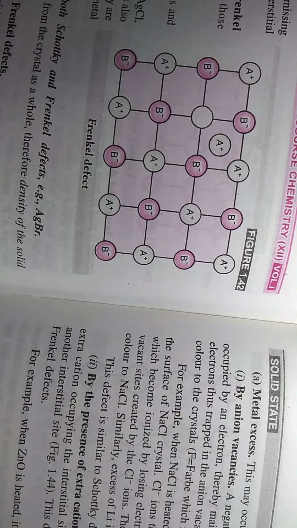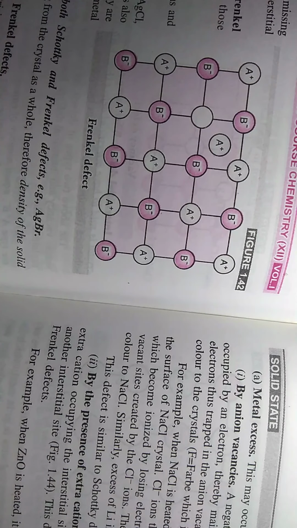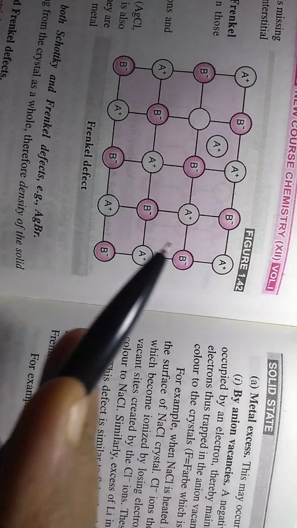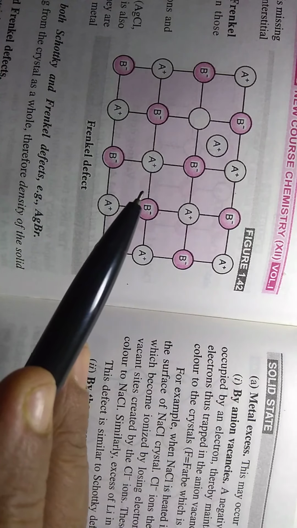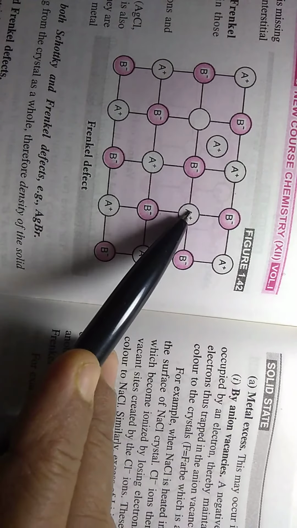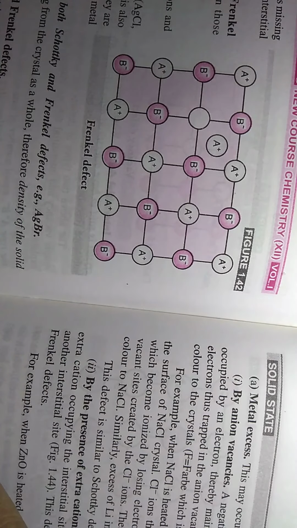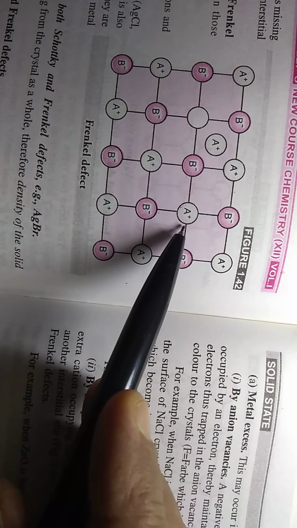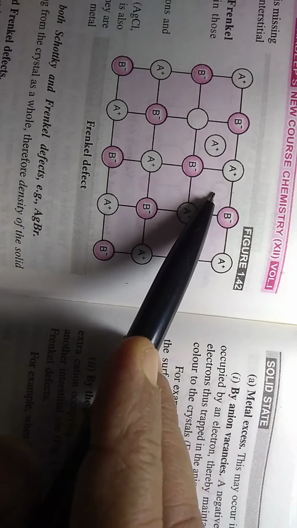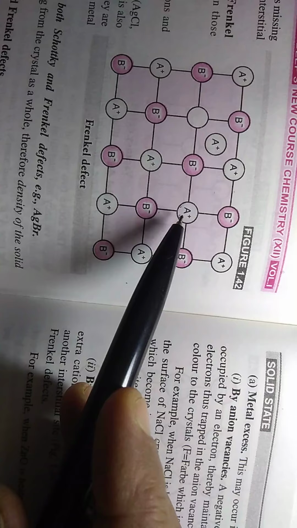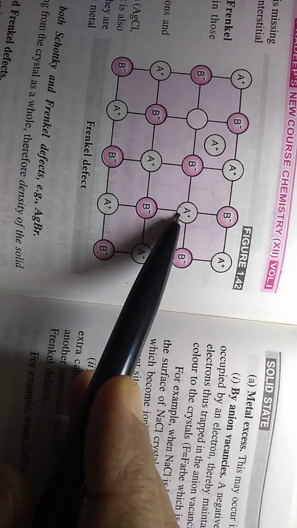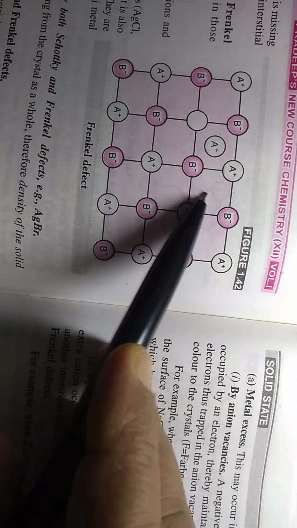Now, what kind of compounds show Frenkel defect? Frenkel defect is exhibited by compounds having low coordination number. Schottky is shown by compounds having high coordination number. Here it is low coordination number, and the difference in size between A plus and B minus is large. Okay, generally cations are supposed to be smaller. That's why I told you cations get displaced from its site into the interstitial site, right? So with this large difference, cations are smaller, so they have the capacity to get squeezed into the interstitial site.